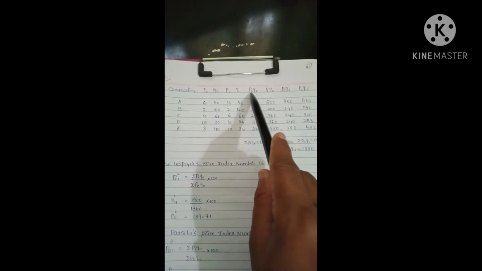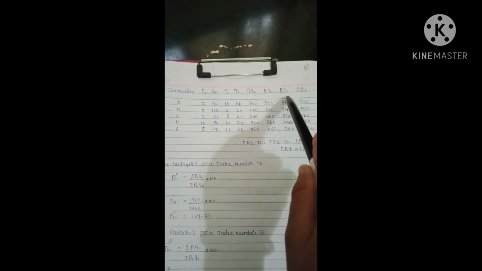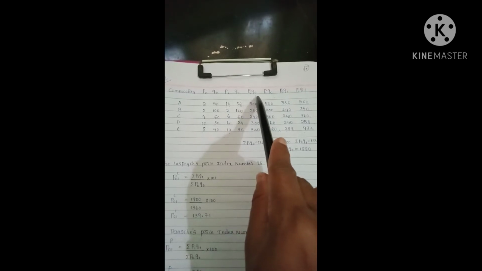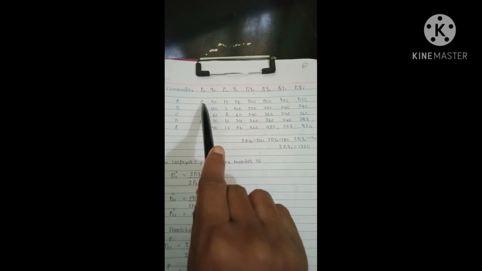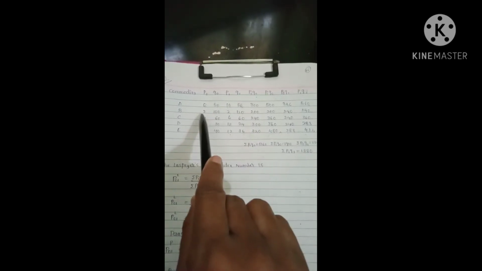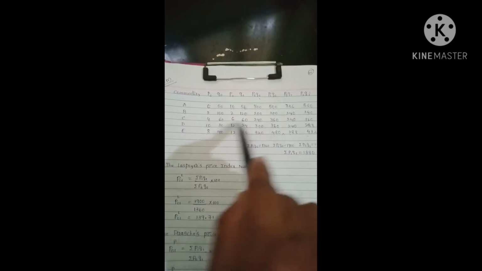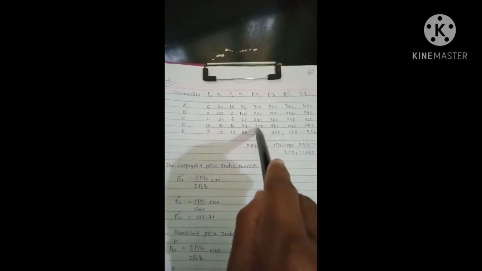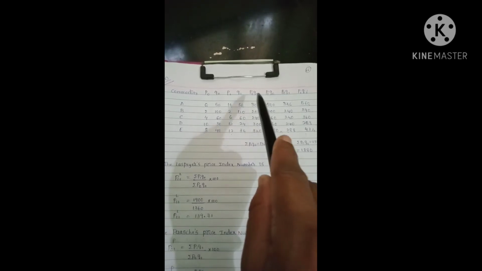What are the columns? P0 into Q0, next P1 into Q0, next P0 into Q1, next P1 into Q1. How do we calculate P0 into Q0? Multiply these two. 6 into 50 is 300. 2 into 100 is 200. 4 into 60 is 240. 10 into 30 is 300. 8 into 40 is 320. The first column is created.